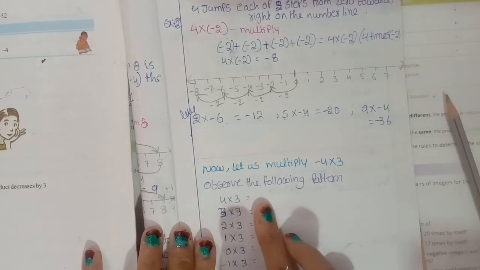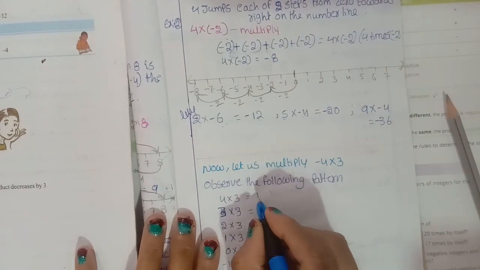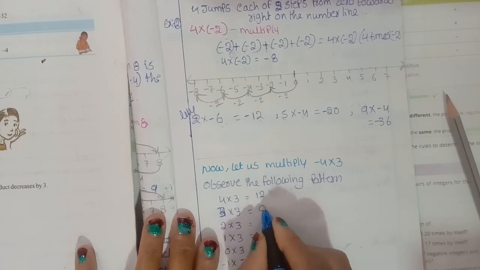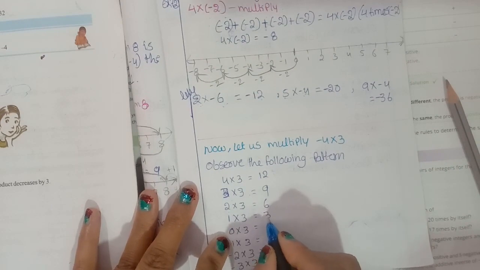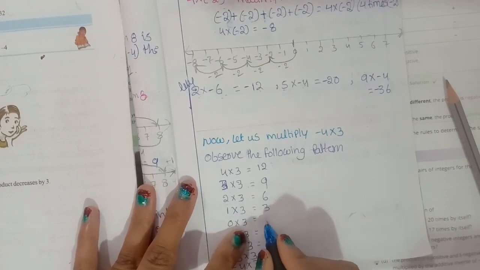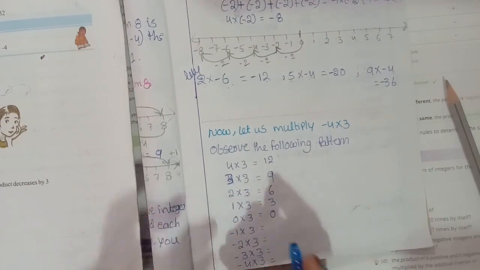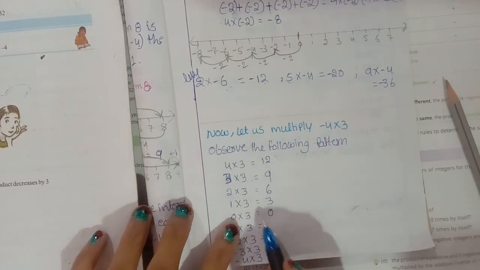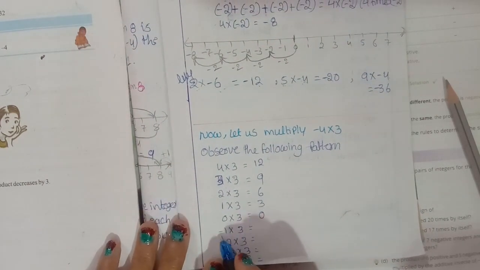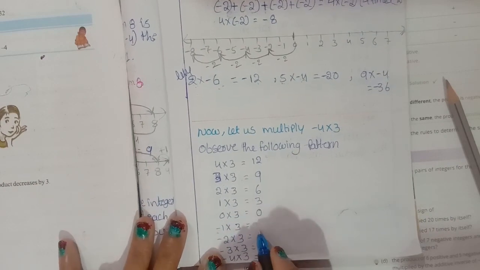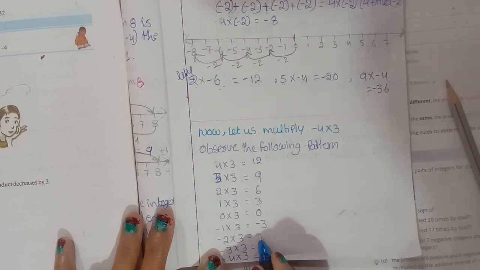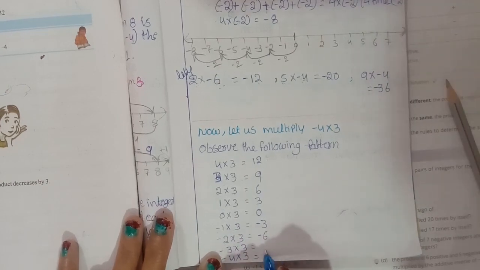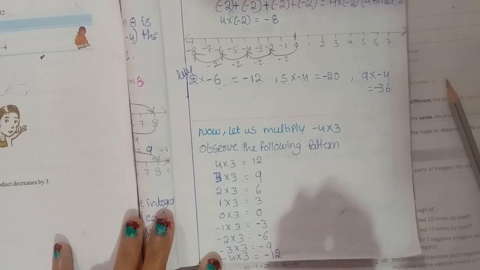First, 4 cross 3 equal to 12. And 3 times 3 is 9, 2 times 3 is 6, 1 times 3 is 3, and 0 cross 3 equal to 0. Zero multiplied by anything equals 0 only. So -1 cross 3 means -3 only. -2 cross 3 is -6 only. -3 times 3 is -9. -4 cross 3 is -12 only. Are you okay, Gagan?